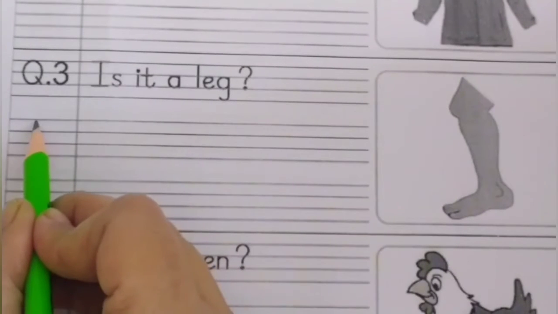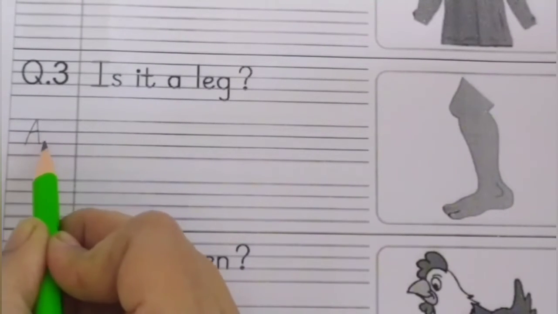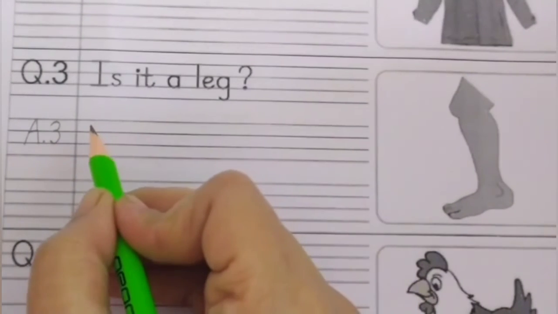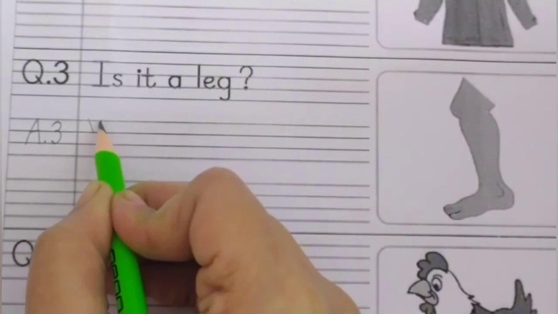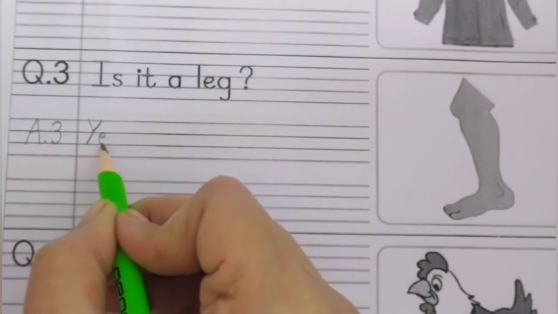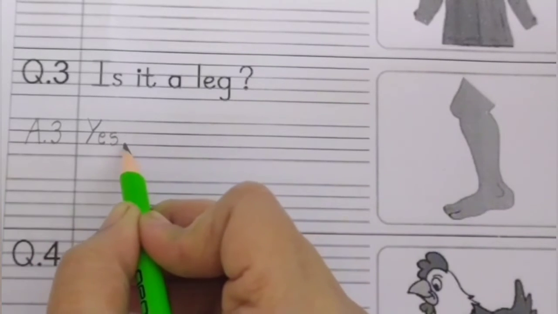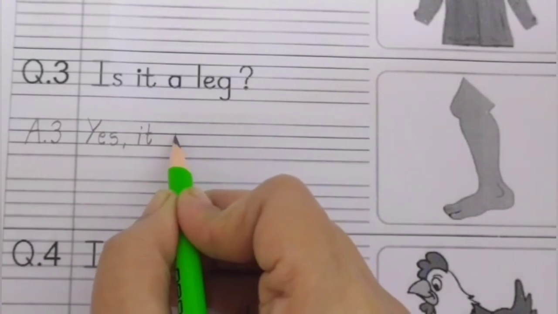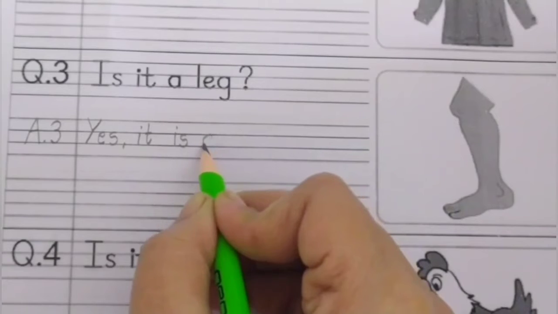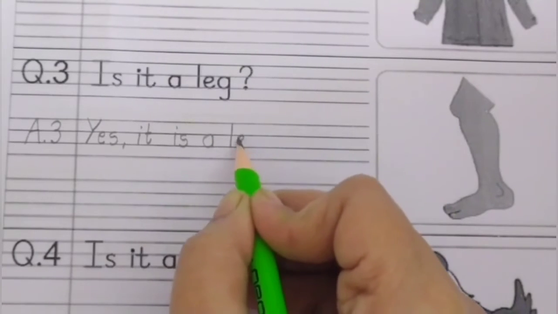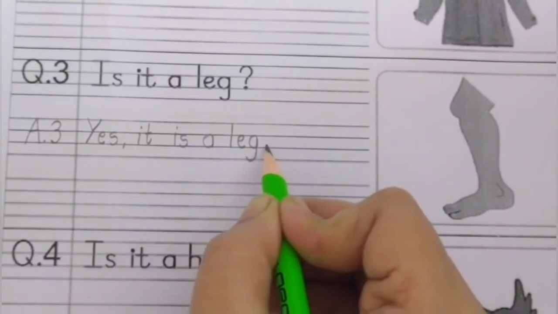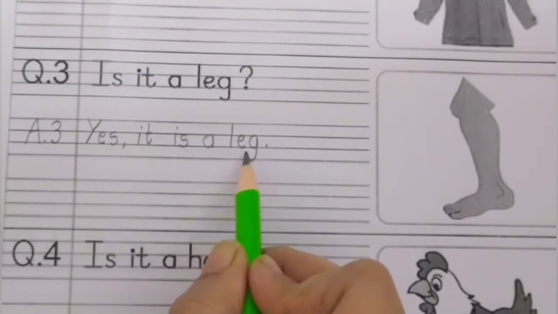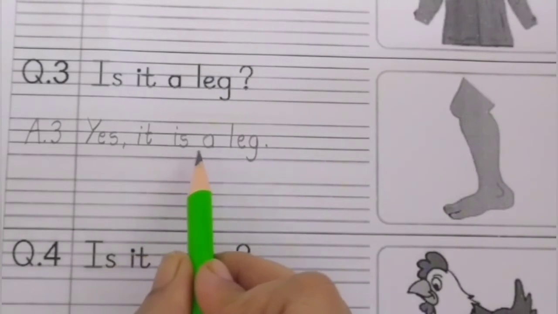In the margin, capital A dot 3. Capital Y, E, S, yes, comma, it is a leg. Leg. Full stop. Yes, comma, it is a leg.